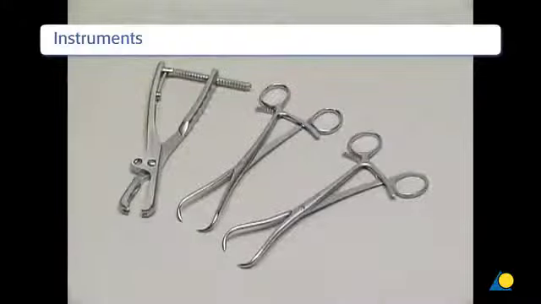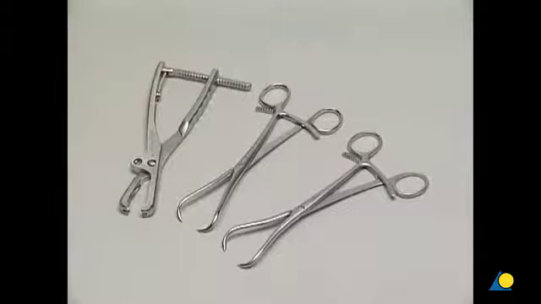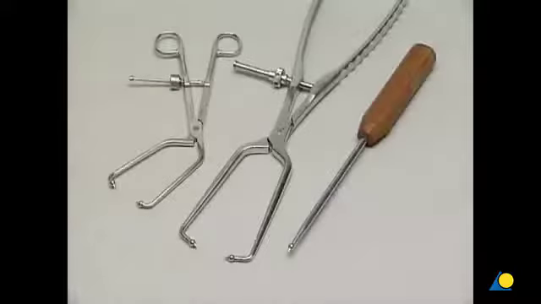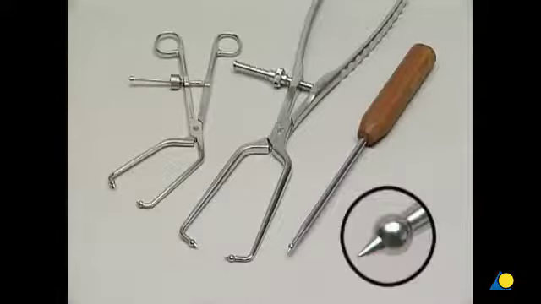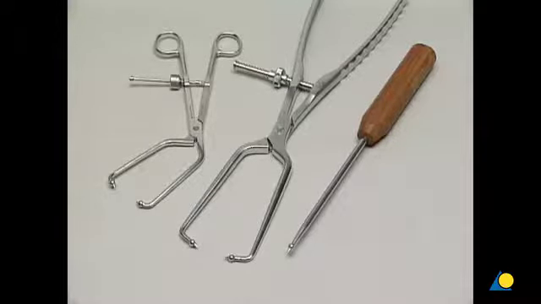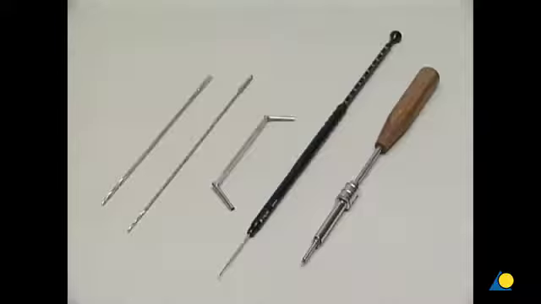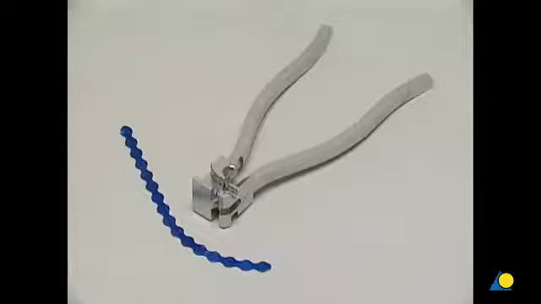The standard instruments for reduction are the Farabeuf clamp and two-pointed reduction forceps. The special pelvic reduction instruments are the angled reduction forceps, the large reduction forceps, and the ball spike. All of these instruments have a pointed ball tip. These instruments from the basic pelvic instrument set are used to insert the 3.5 mm cortex screws. The bending template and the bending pliers are needed to contour the plate.